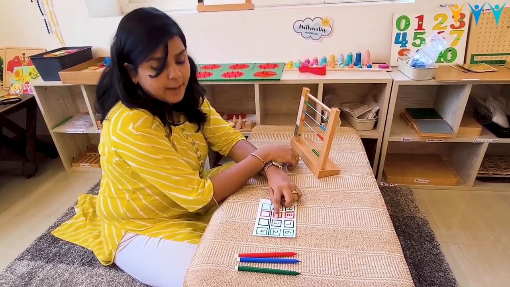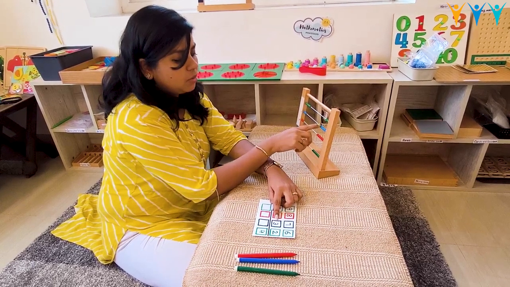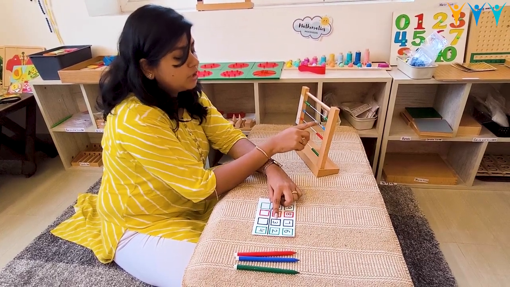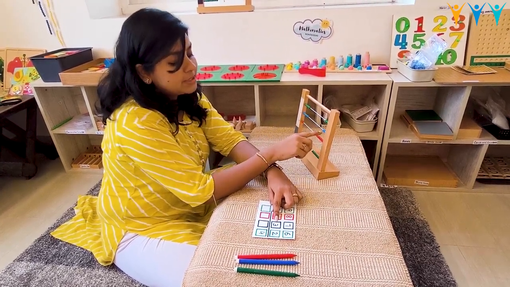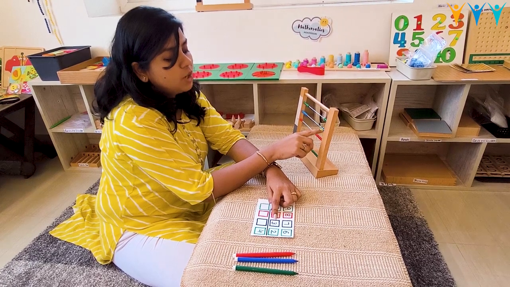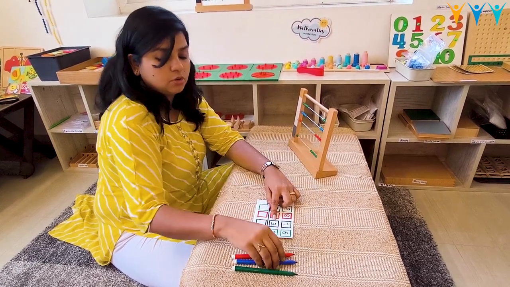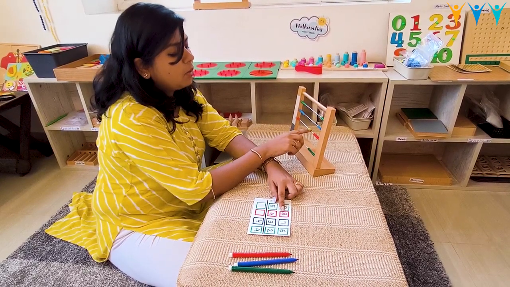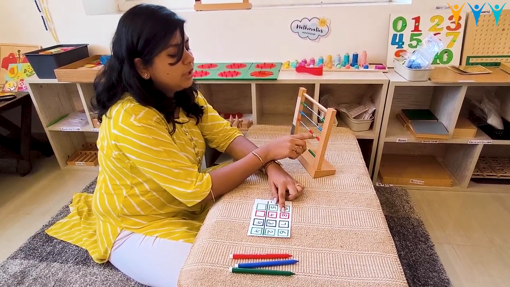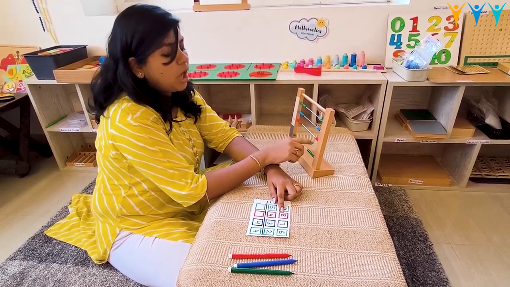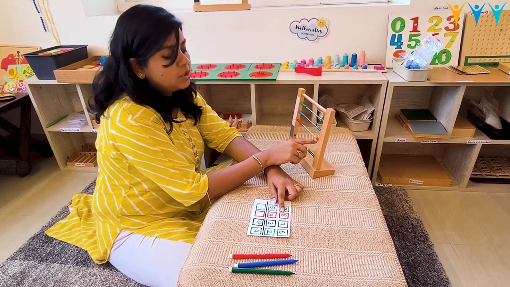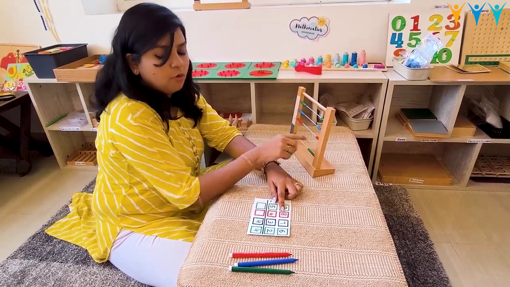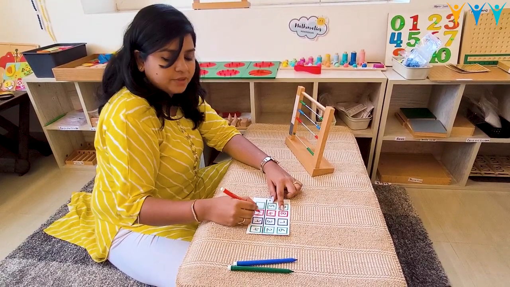7 units minus 3 units. 1, 2, 3. How many is left? 4. 8 hundreds minus 4 hundreds. 1, 2, 3, 4. How many is left? 4 hundreds.